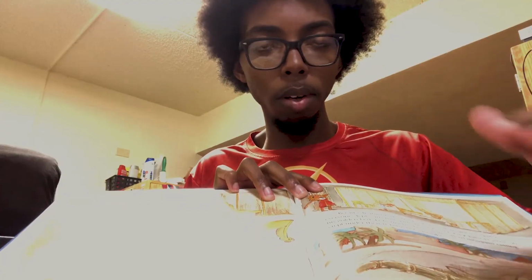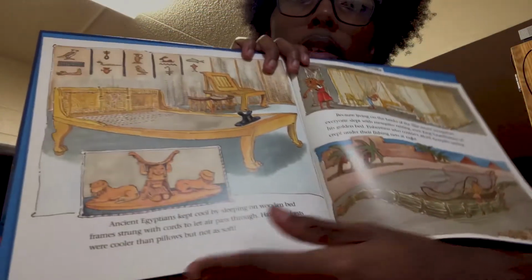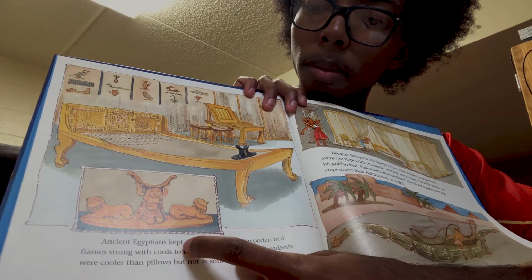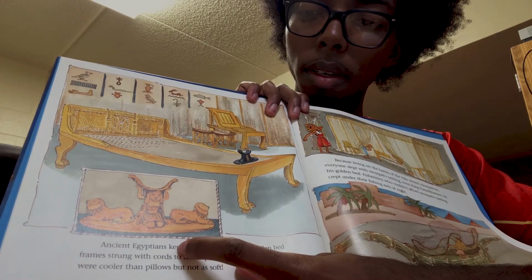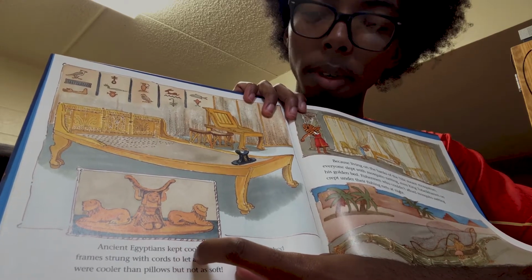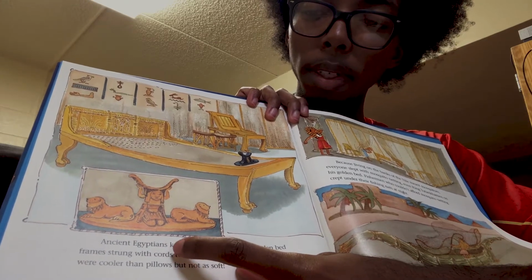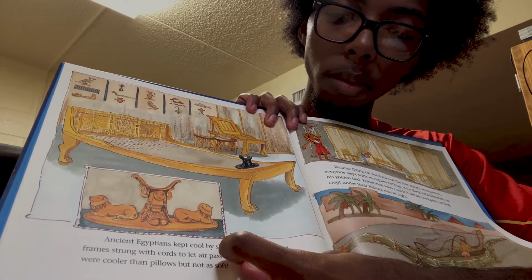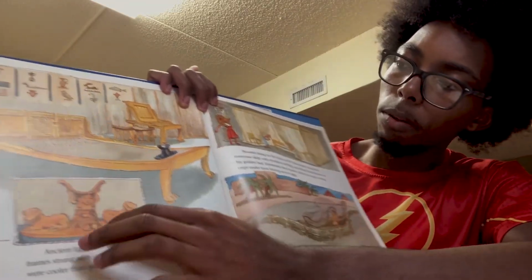Okay, so now I want you all to read amongst yourselves, but not too loud, okay? All right, let's go. Ancient Egyptians kept cool. Is the word there in between kept and cool? No, okay, so we shouldn't put that in between there. That's not what it says. Kept cool by sleeping on wooden beds.